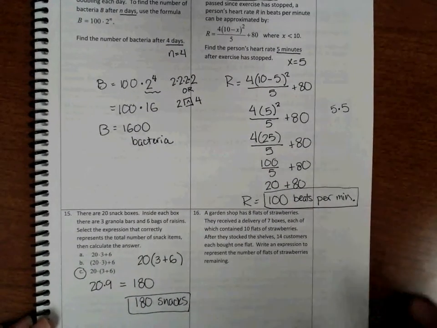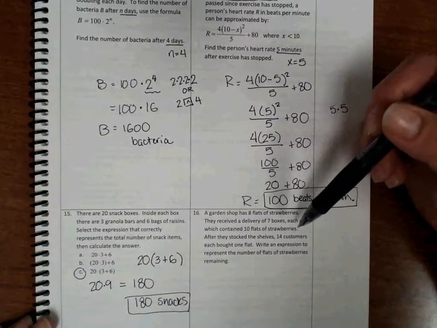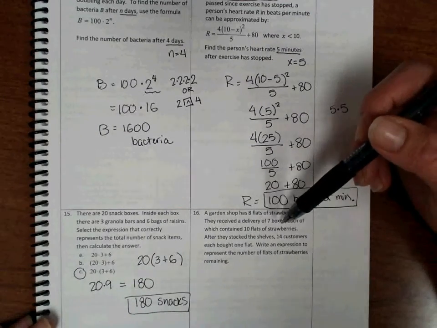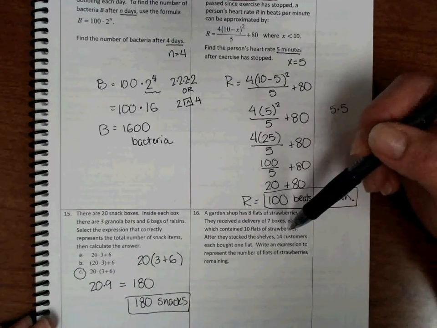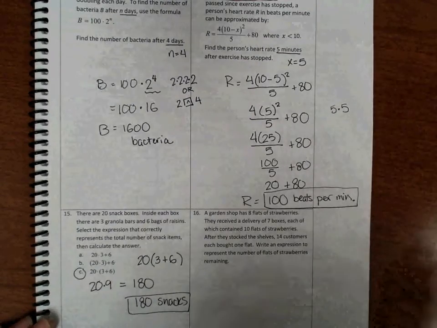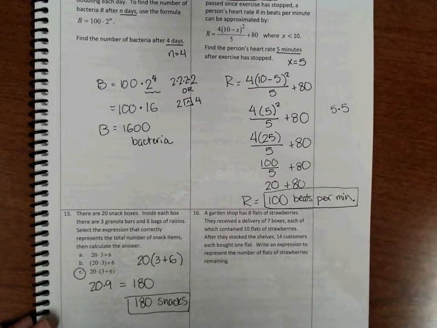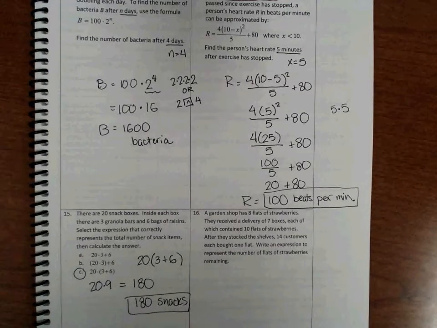Okay. Last one, number 16. The garden shop has 8 flats of strawberries. They received a delivery of 7 boxes, each of which contained 10 flats of strawberries. They stocked the shelves. 14 customers each bought 1 flat. Write an expression to represent the number of flats of strawberries remaining.